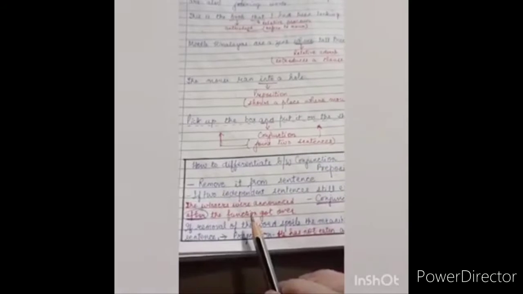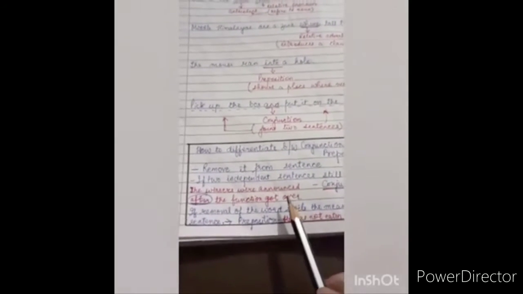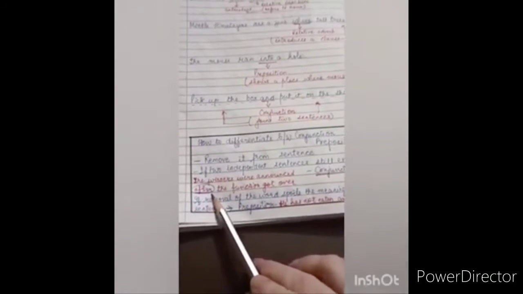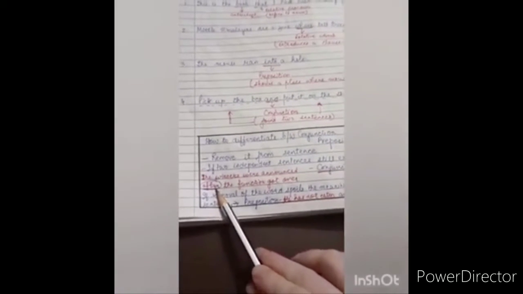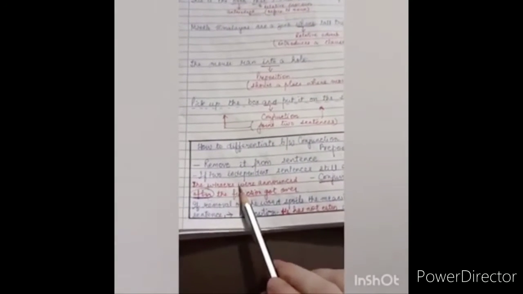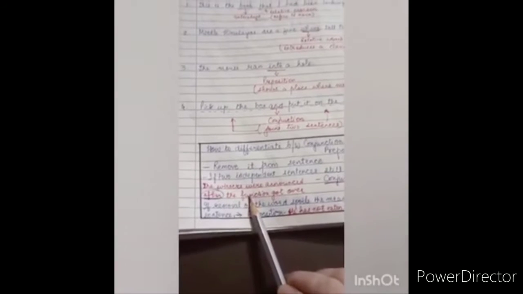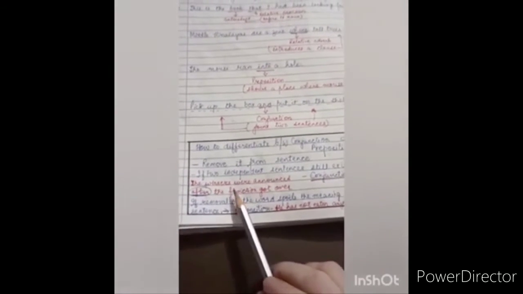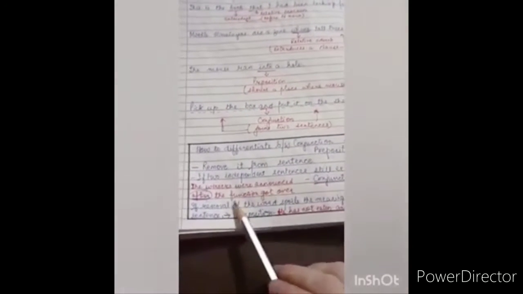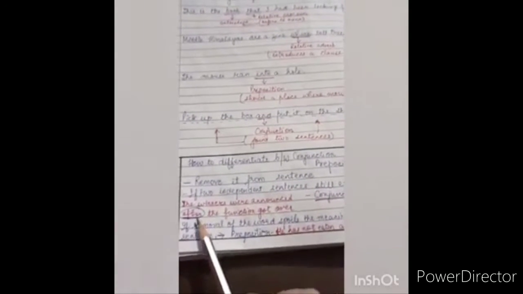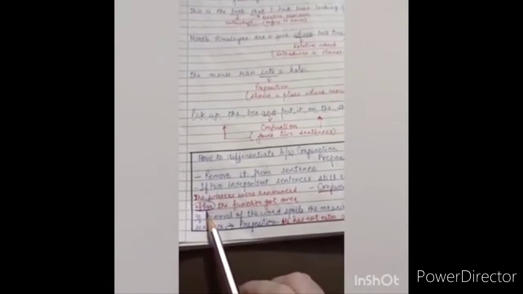So what did you understand? In order to find out whether a word is a conjunction or a preposition, remove that particular word from the sentence and see whether the two parts exist independently or not. If they exist independently, like the winners were announced is one sentence and the function got over is another sentence, that means the word used to join these two sentences is a conjunction.